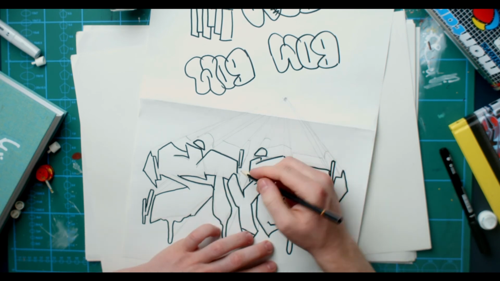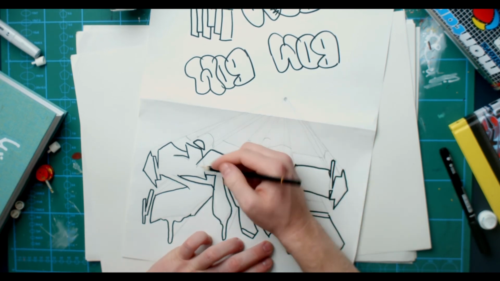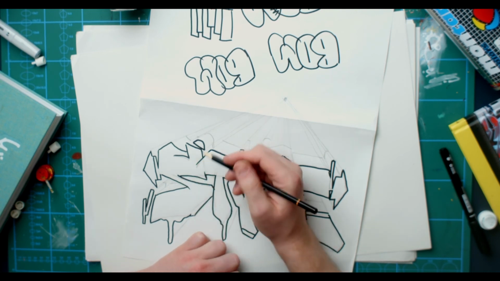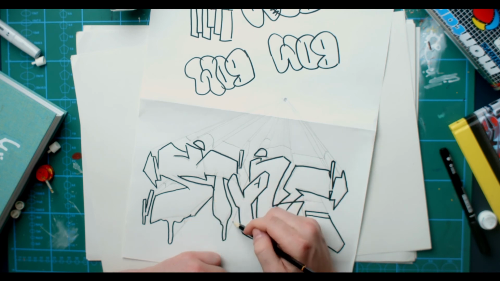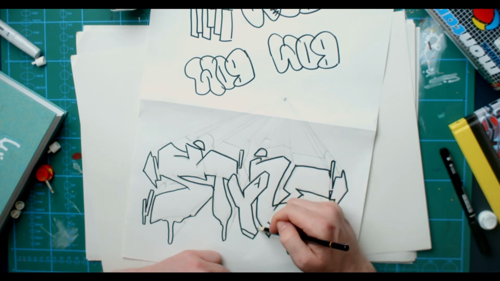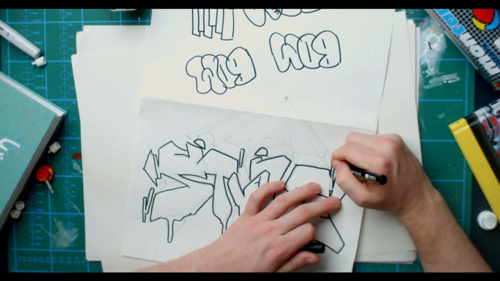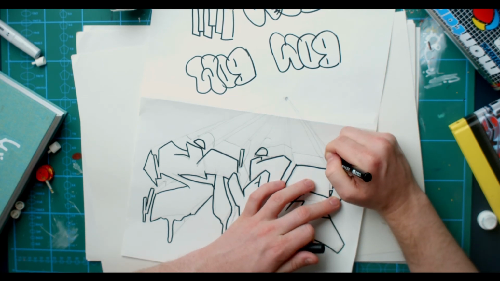Now we can really start to see the 3D effect. This is a really nice effect that you can make. It's quite easy to execute once you understand it. And it's quite effectful. So if I'm just making the final shadows here.